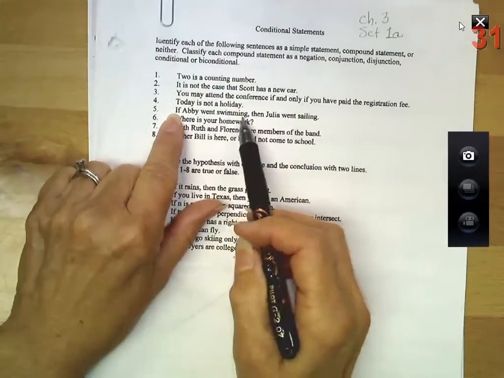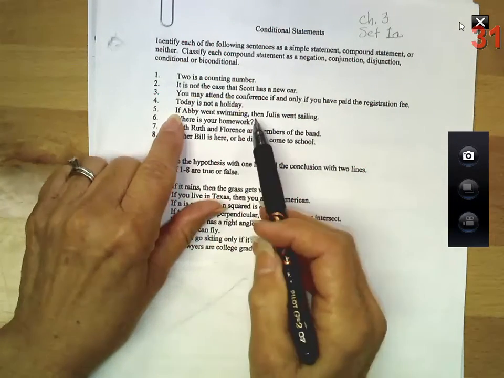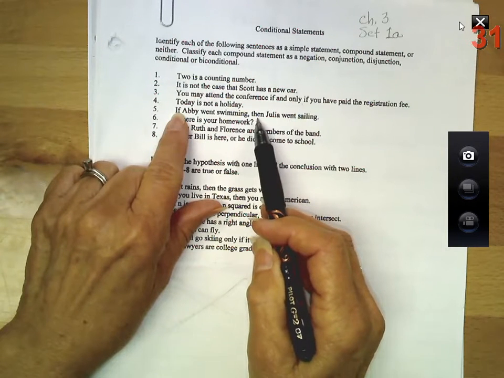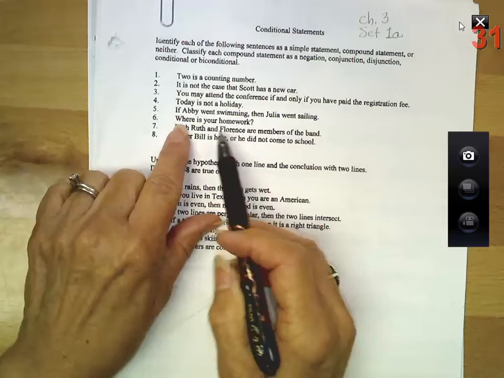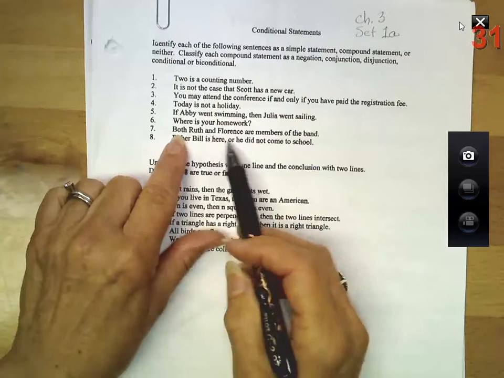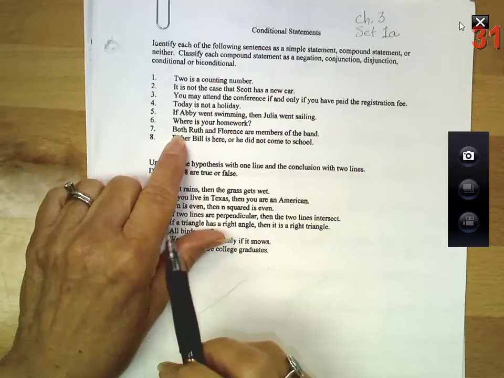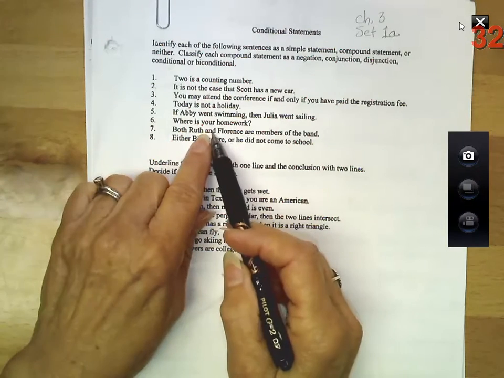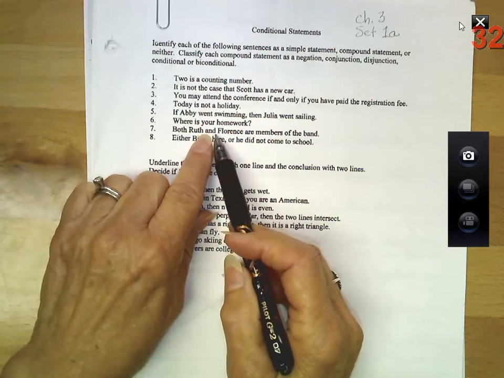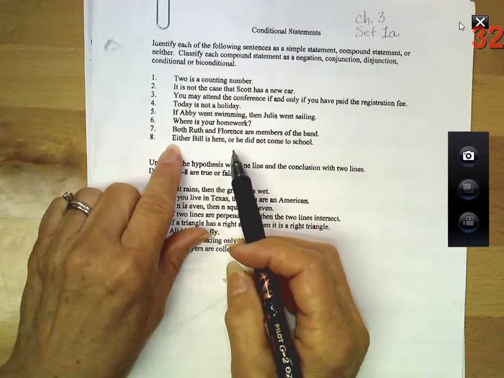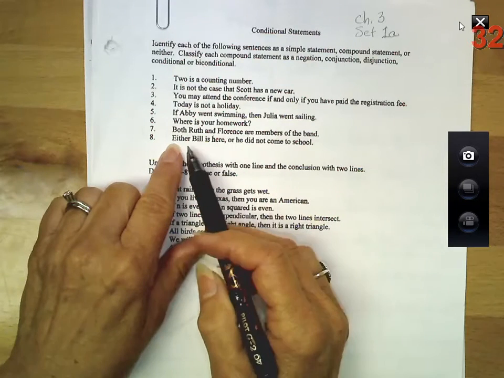If Abby went swimming, then Julia went sailing. Okay, it's compound and conditional. If-then is conditional. Where is your homework? Nothing, it's a question. Neither one. All right, both Ruth and Florence are members of the band. What word tells you? Compound, and so that is a conjunction. Do you remember Conjunction Junction? That's my function.